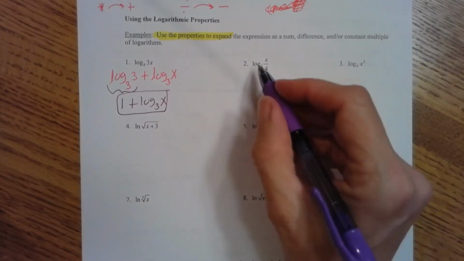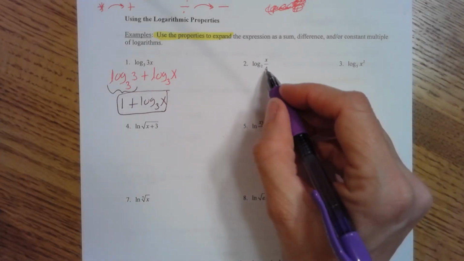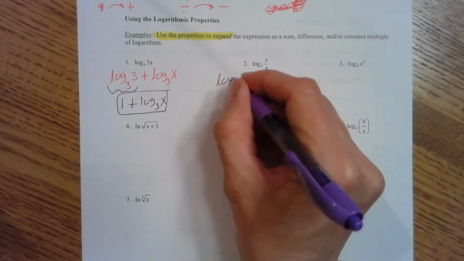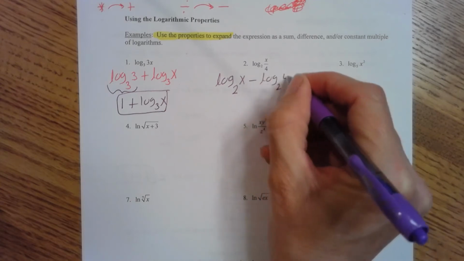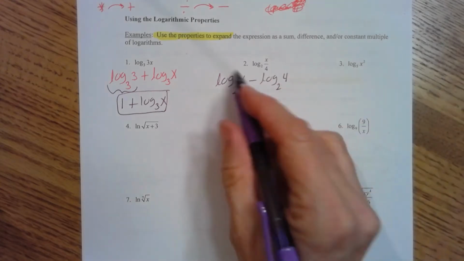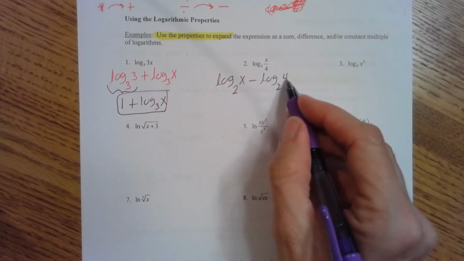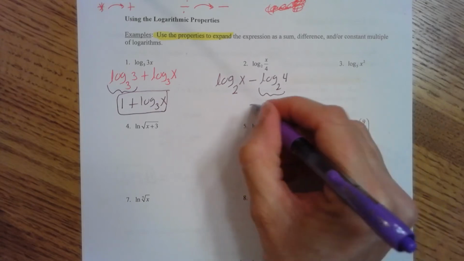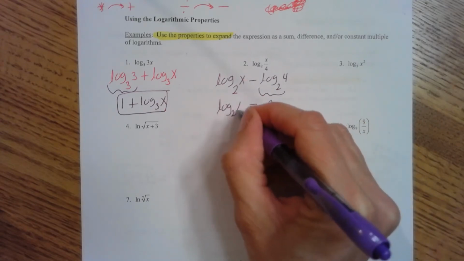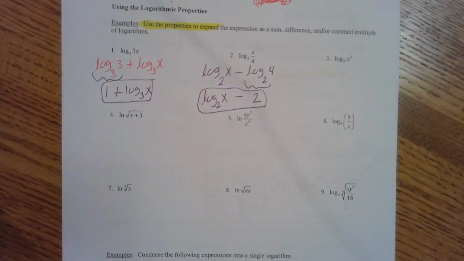So on number 2, we have log base 2 of x divided by 4. So we have division. When we have division, division breaks up into subtraction. So log base 2 of x minus log base 2 of 4. This cannot be simplified anymore because we don't have any multiplication left, division, nor powers. But this is back into just numbers, so we should think to ourselves, 2 to what power gives me 4? And the answer would be 2, because 2 squared is 4. So again, we could take our calculator and do change of base, or just hopefully do our thought process.